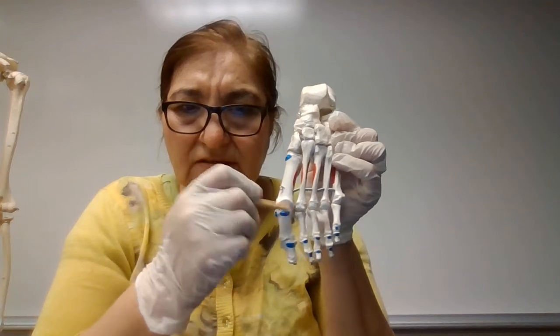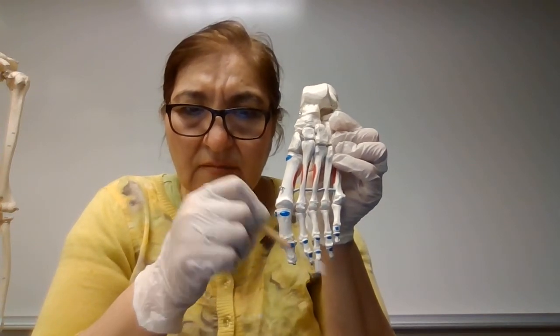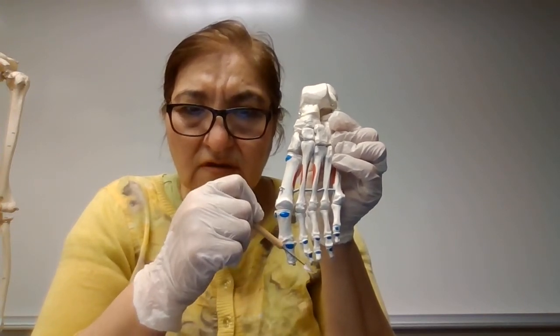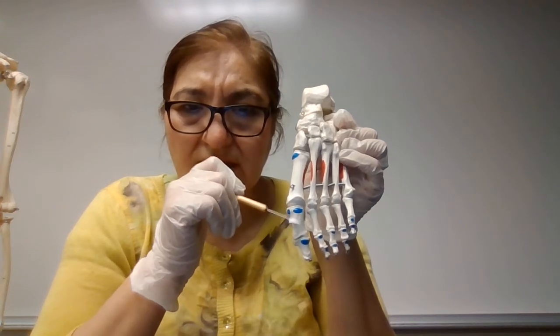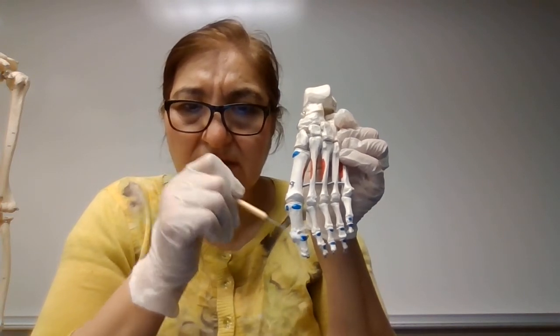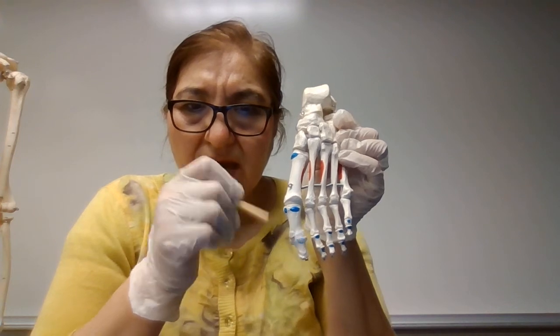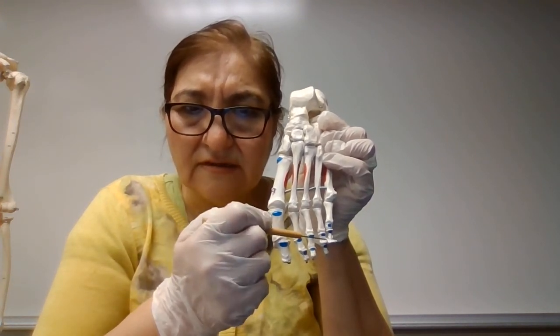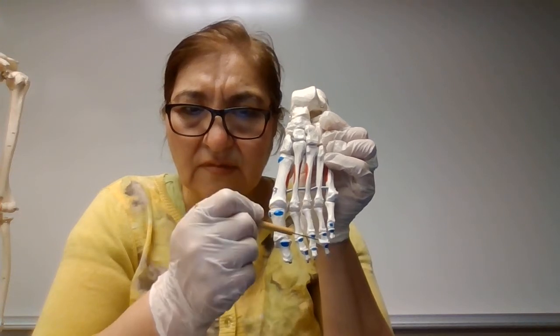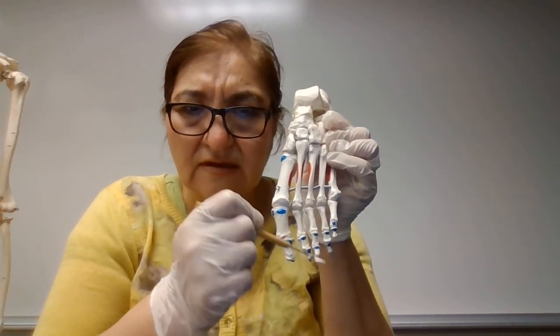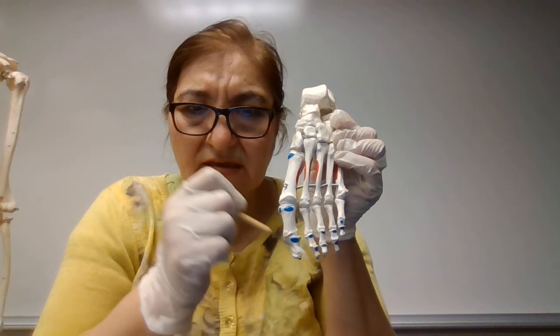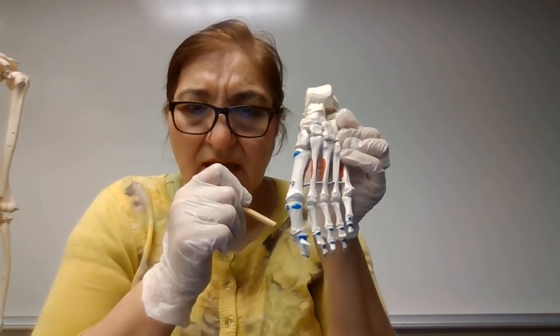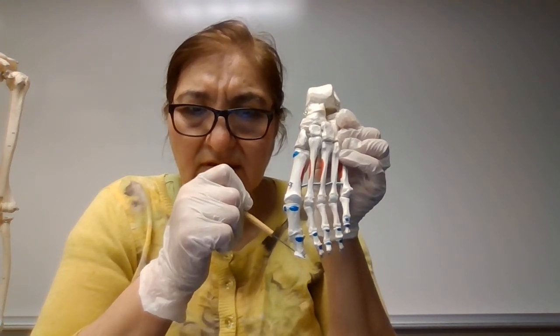Each toe is made of 3 short bones, except that the hallux has 2 phalanges. Proximal, medial, distal, for each toe, and proximal and distal for the hallux.